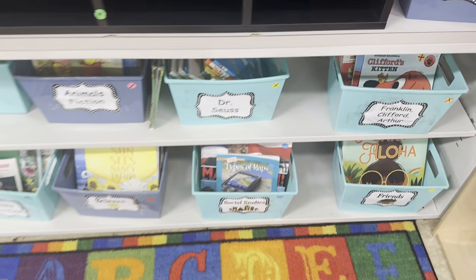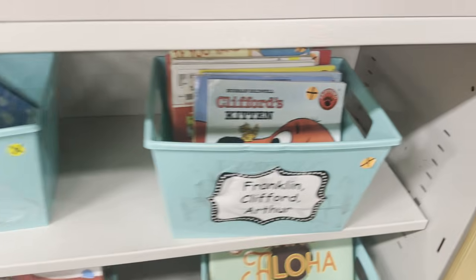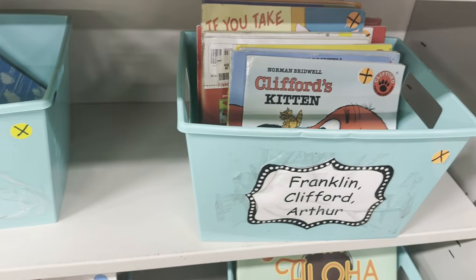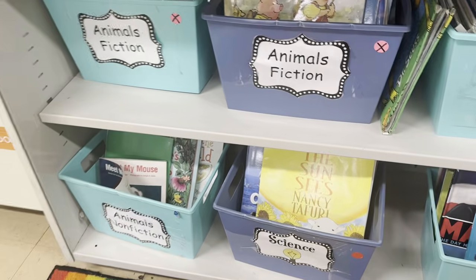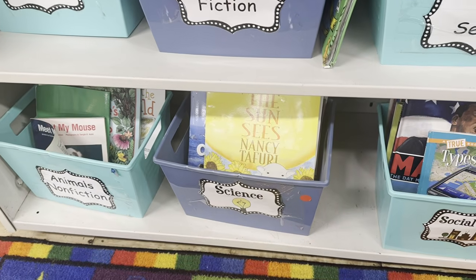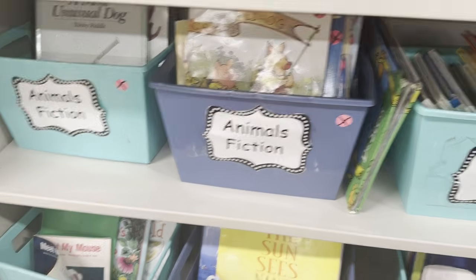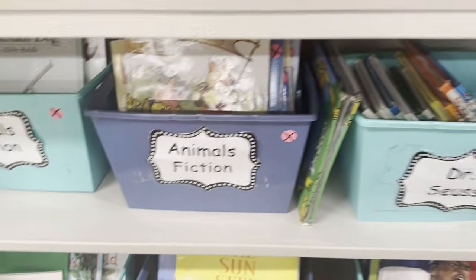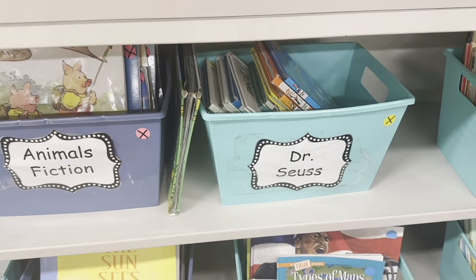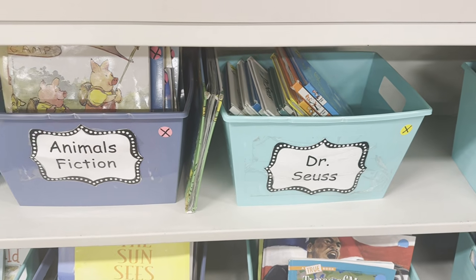And a really quick look at how I manage my library: the books are matched by sticky dots. Each bin has a specific genre, and then they are able to pull out a book from one of the bins and read it in the library, or if we're doing stuff at the tables and they have all their work done, they can grab books from the library and read.